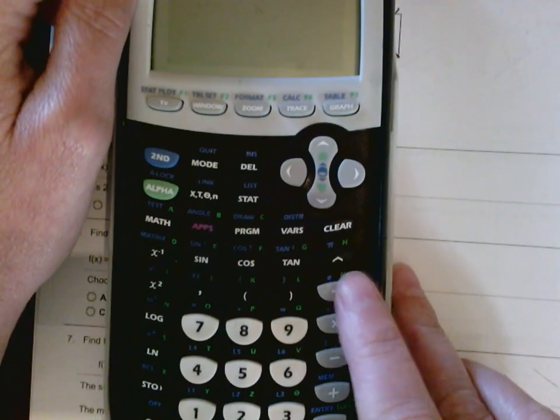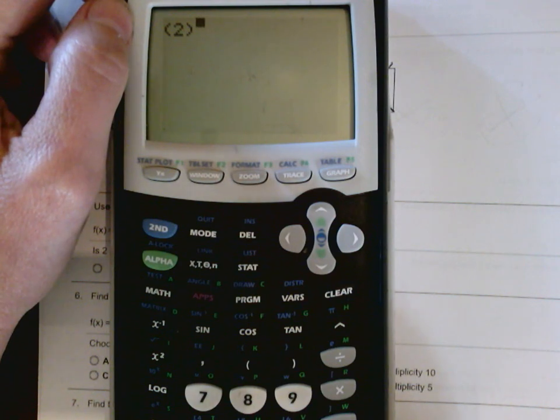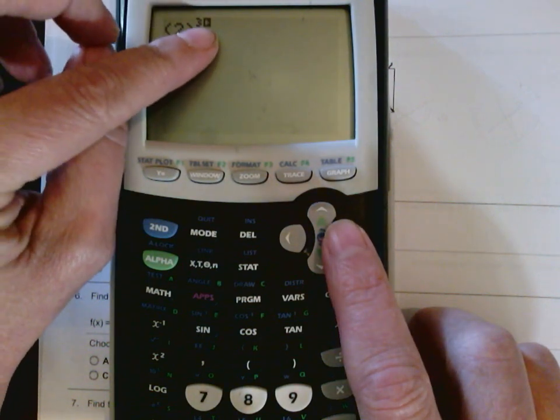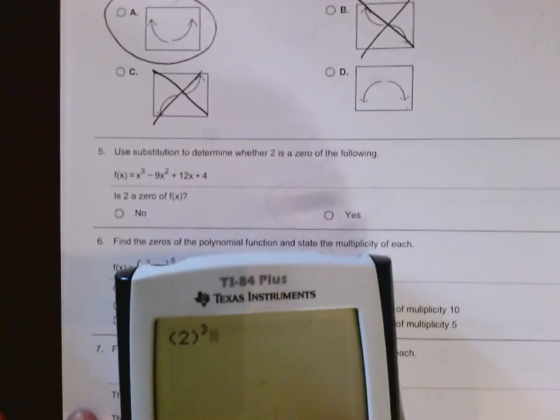Now to raise it to the third power, this little up arrow makes it go up into the exponent, and then push whatever number you want the exponent to be. Now, to get out of the exponent, watch what happens when I push this right arrow. It gets me back out of the exponent. So there's my 2 to the third.